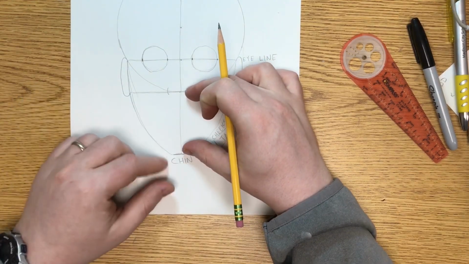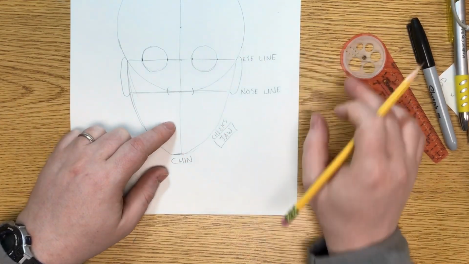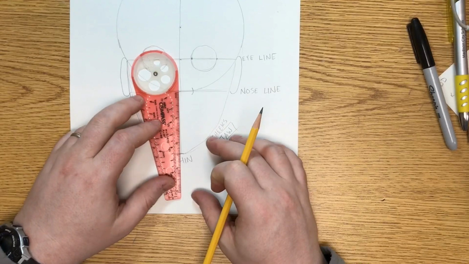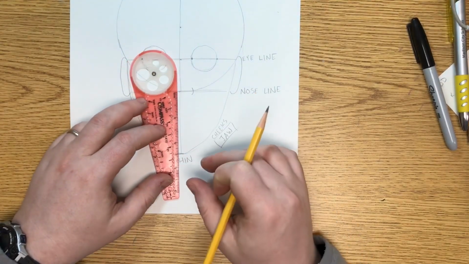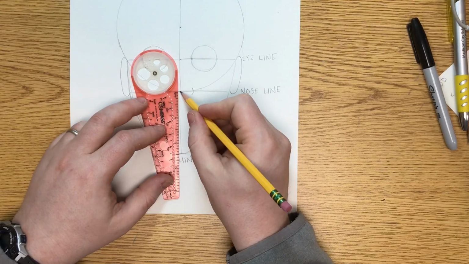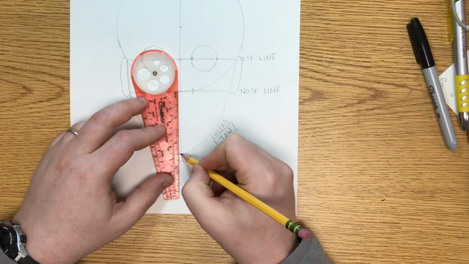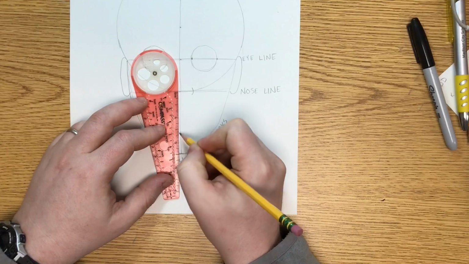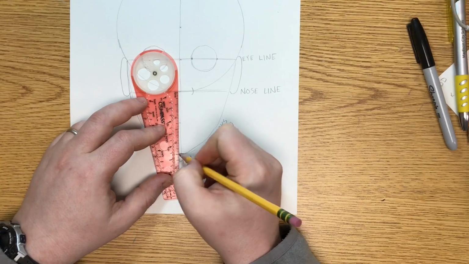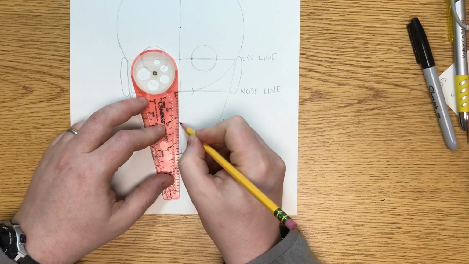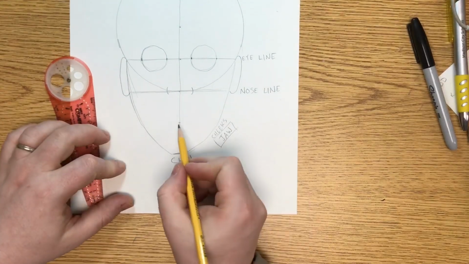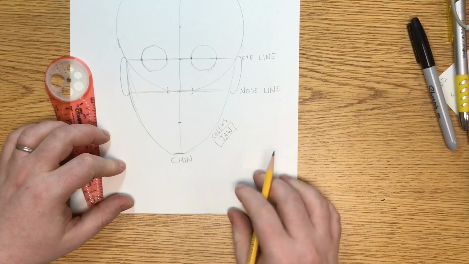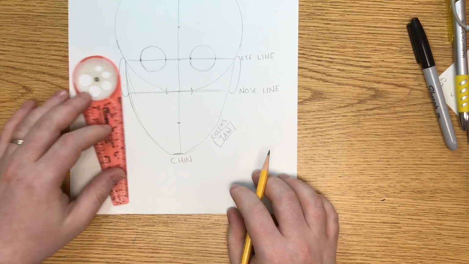Next, down in this section, we're going to have the mouth. And you can use your ruler to measure, or you can just estimate halfway between the tip of the nose and the bottom of the chin. So that would be 1 1/4 inches, since we've got 2.5 inches total divided by 2. That's going to be the bottom of your mouth.